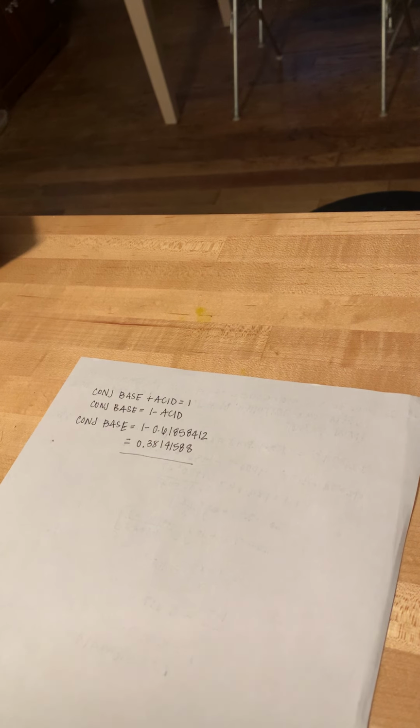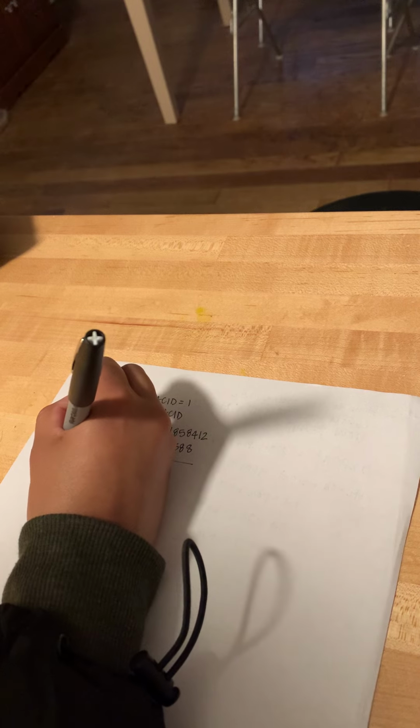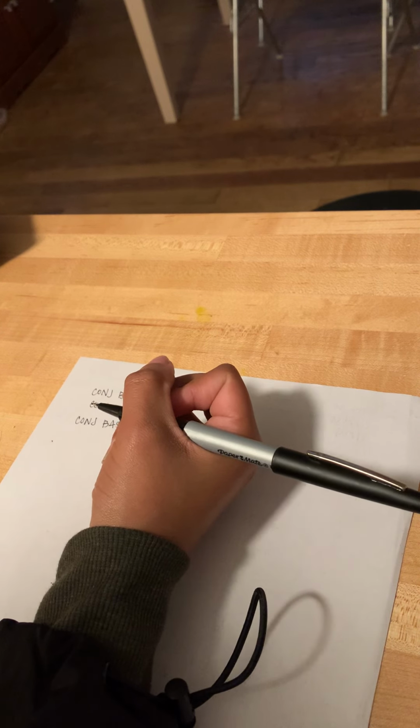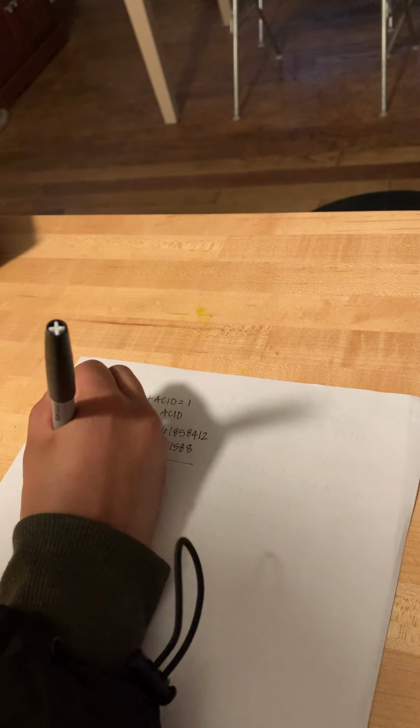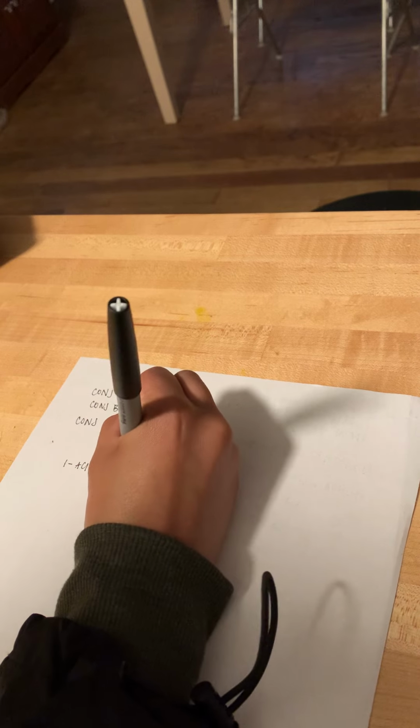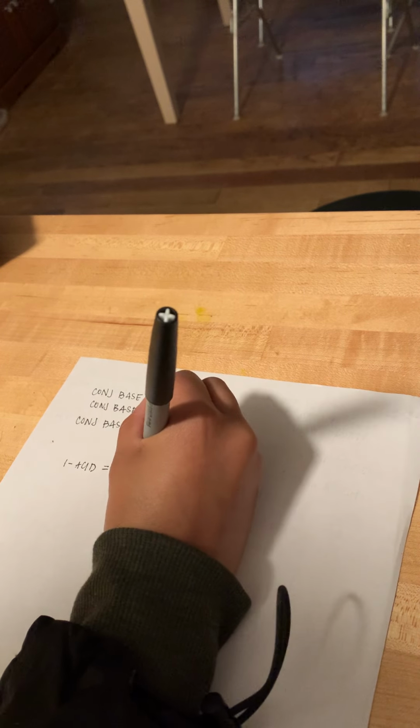Now you have to figure out the acid's total. So you know that 1 minus acid is going to equal 0.61858412.